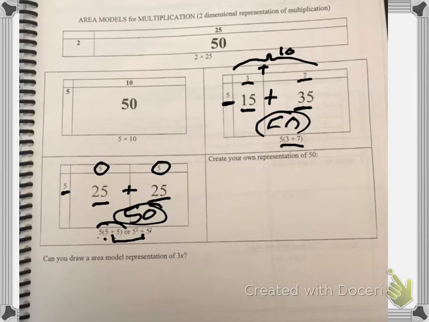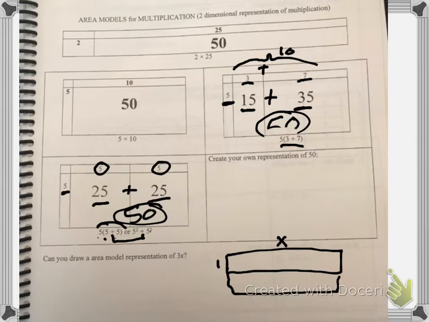So I want to draw an area model for the representation of 3x. So this time we have a letter, but the process is just the same. So this is 1 unit, and this length is x. It doesn't matter what x is. This next block has 1. Same thing again. So now I have 3 on this side, and I have x across the top. This whole distance is x. So this is an area representation of 3x.